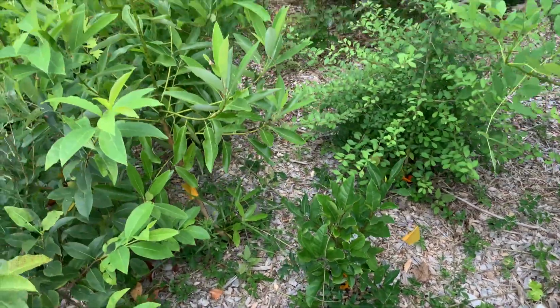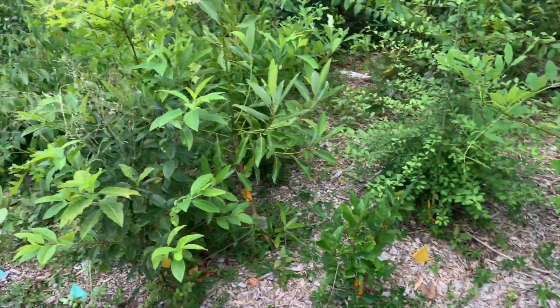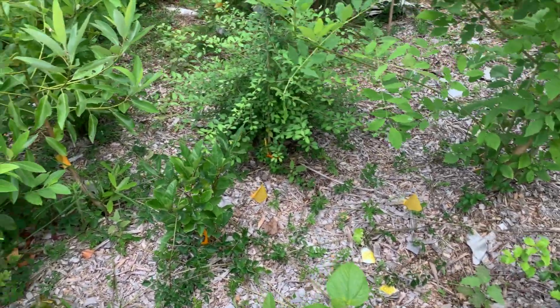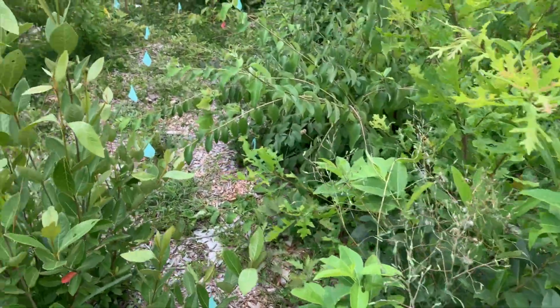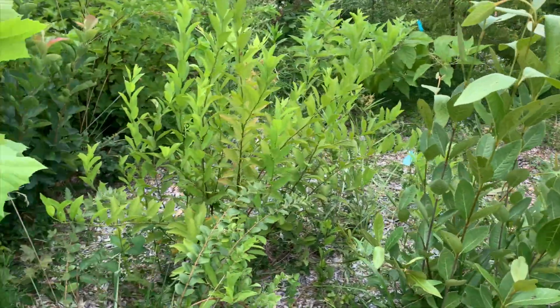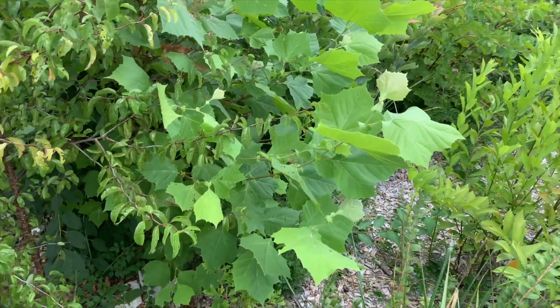Again, the planting is random. There's lots of different species in here, and not all of them will make it, but the ones that are happiest in the site, the ones that are growing best, will do very well. And some of the others might slow down and stay in the shade and stay in the lower canopy, but that's okay too. We want them there.